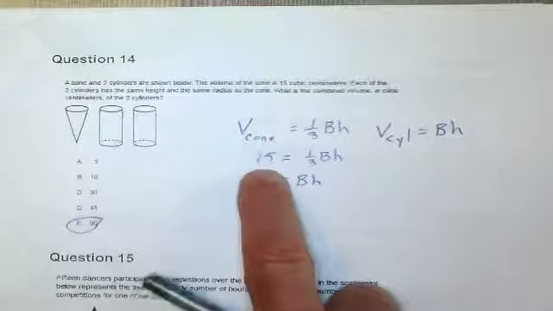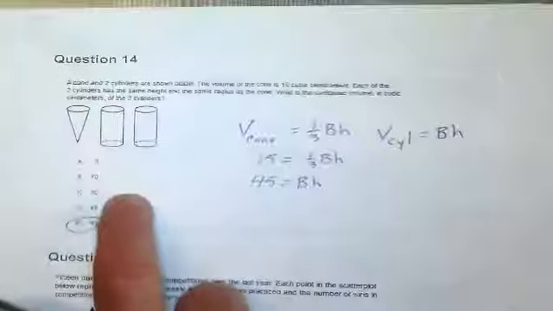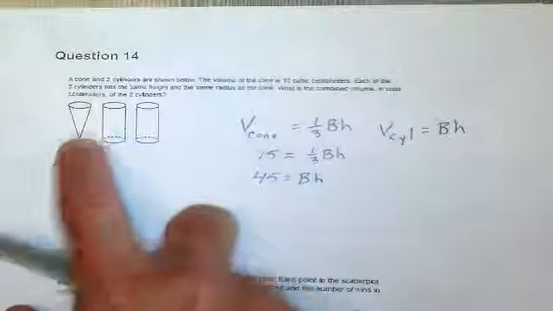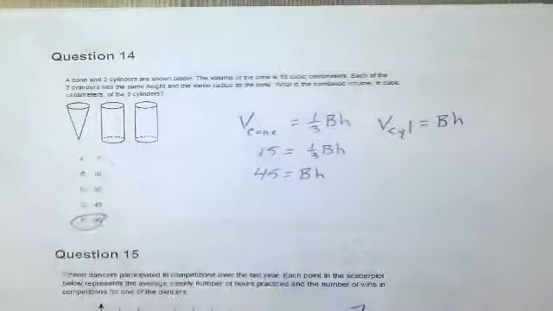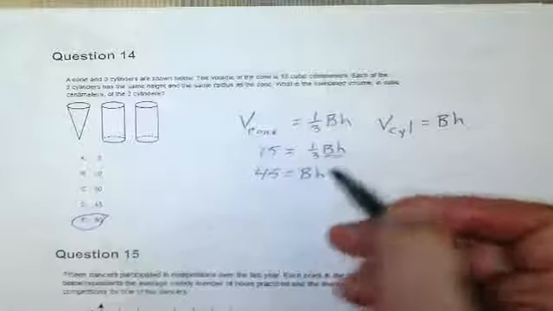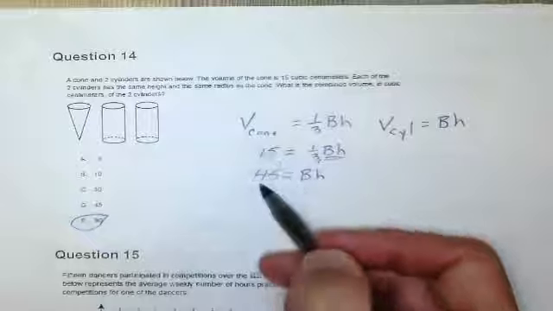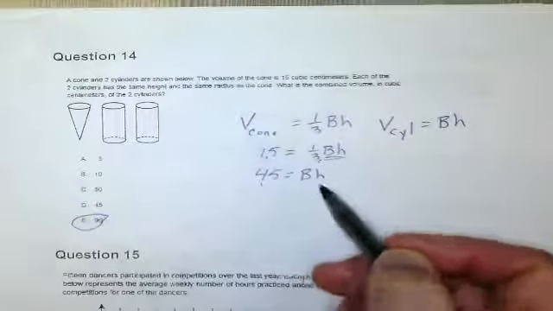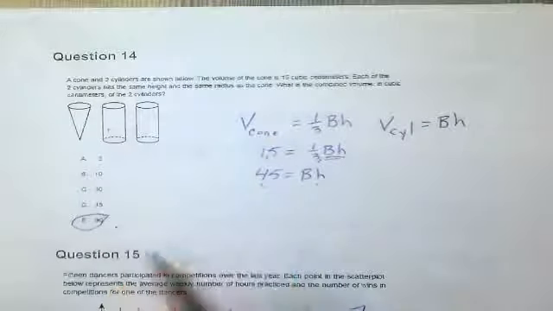So that means 15 equals 1/3 base times height, where the base is the circles. The height is the distance perpendicular from the base, the circle, to the top or the apex of this cone. We want BH to figure out one of the cylinders. So I multiply both sides times 3, I get 45 equals the base times height. Well, this is the volume of a cylinder. They want two cylinders. Double 45 and you get 90.